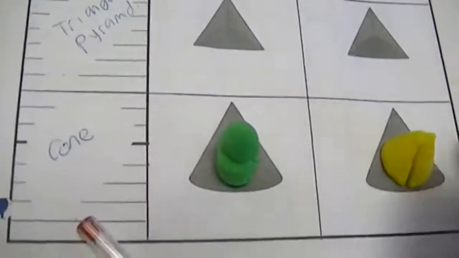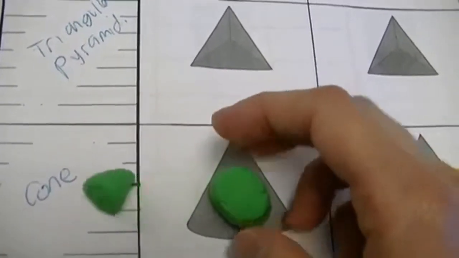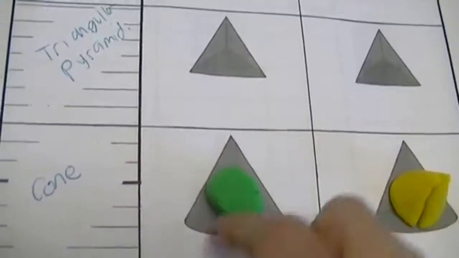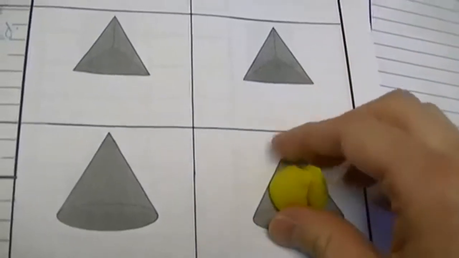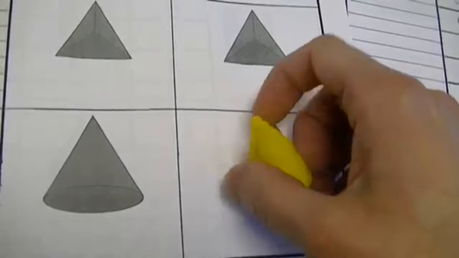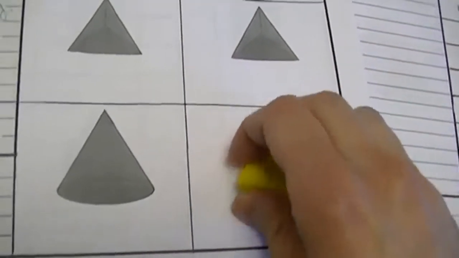Okay, now we have a cone. That's a cone, okay? And we're going to chop it parallel to the base. After we've done that, you'll see that we end up with a circle. So write out the word circle right there. Okay, right here, right down the middle, vertical cross section perpendicular to the base, and you end up with a triangle. So write the word triangle right there.